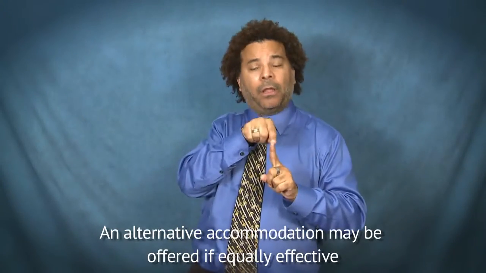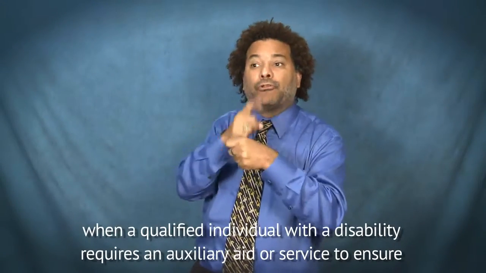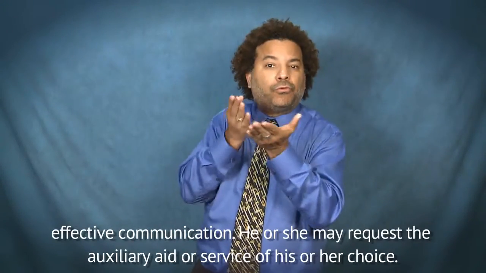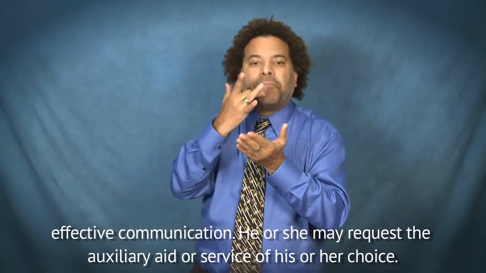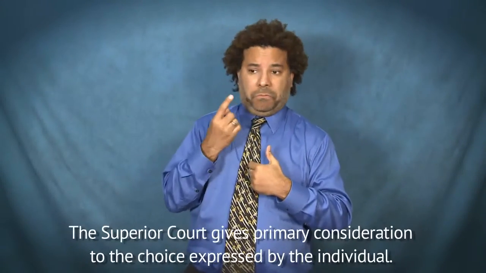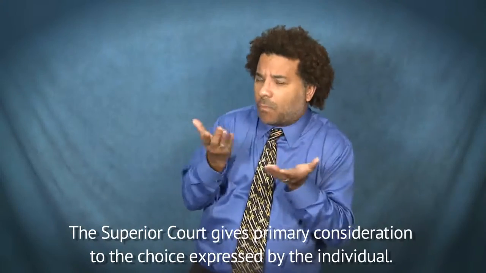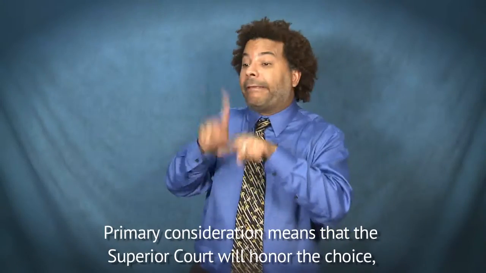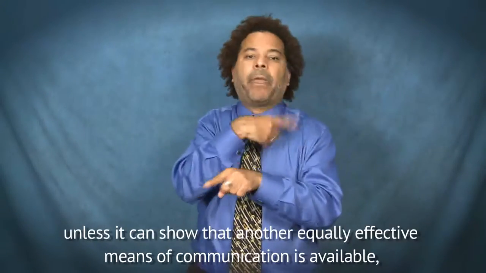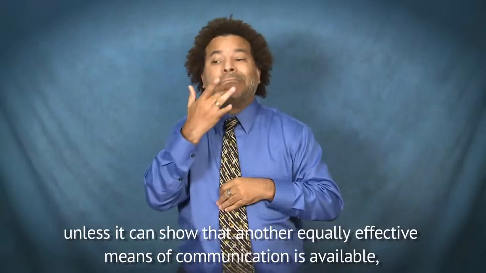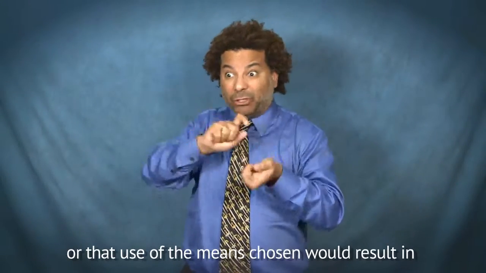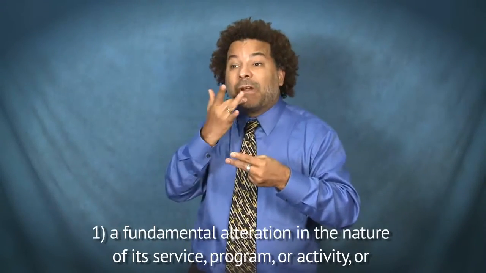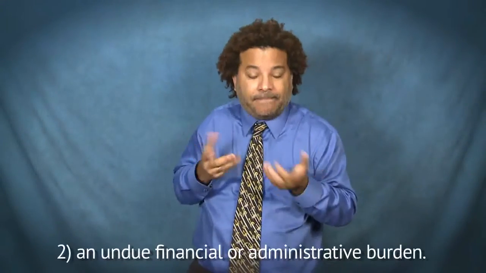When a qualified individual with a disability requires an auxiliary aid or service to ensure effective communication, he or she may request the auxiliary aid or service of his or her choice. The Superior Court gives primary consideration to the choice expressed by the individual. Primary consideration means that the Superior Court will honor the choice unless it can show that another equally effective means of communication is available, or that use of the means chosen would result in: 1. A fundamental alteration in the nature of its service, program, or activity, or 2. An undue financial or administrative burden.